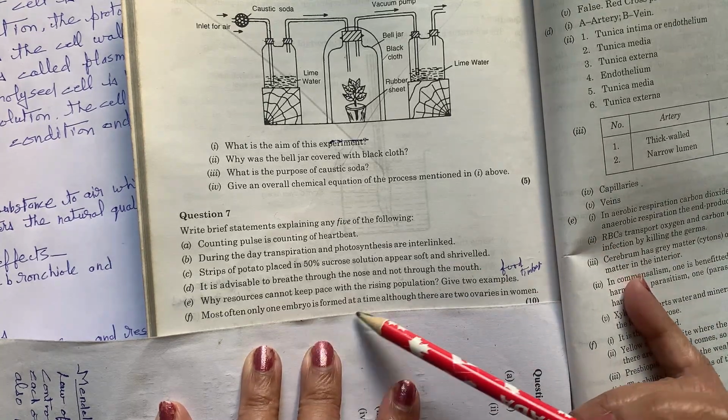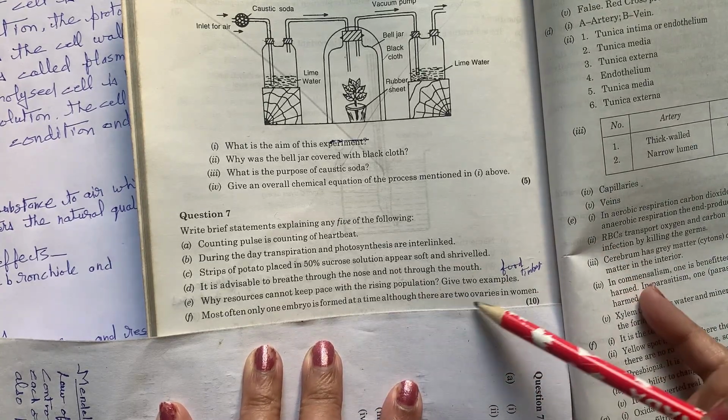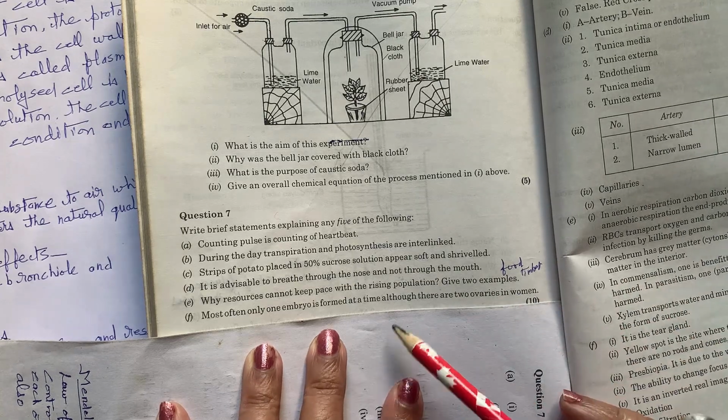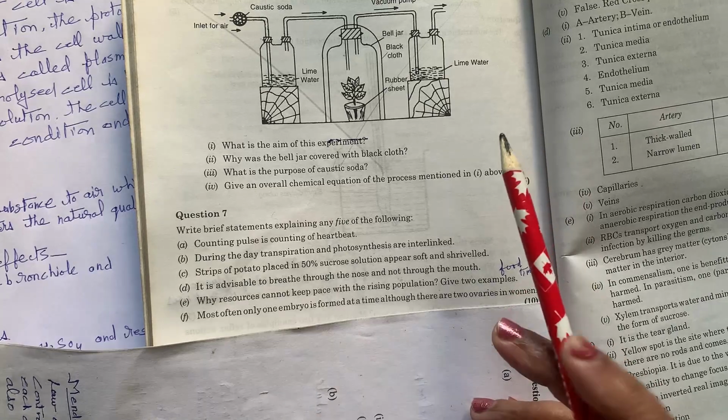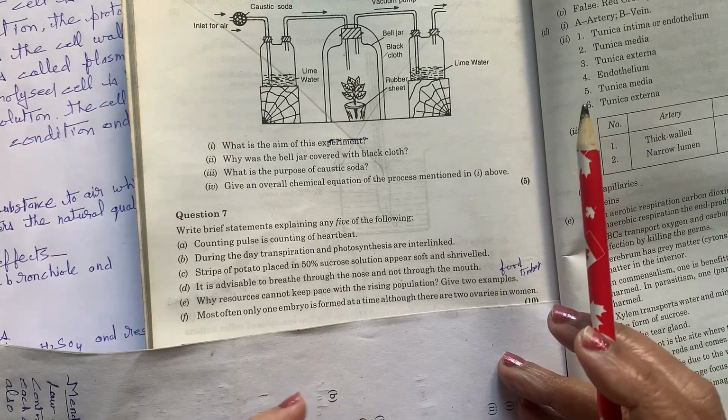Most often only one embryo is found at a time, although there are 2 ovaries in the woman. देखिए, though 2 ovaries are there in the woman, only one embryo is formed.